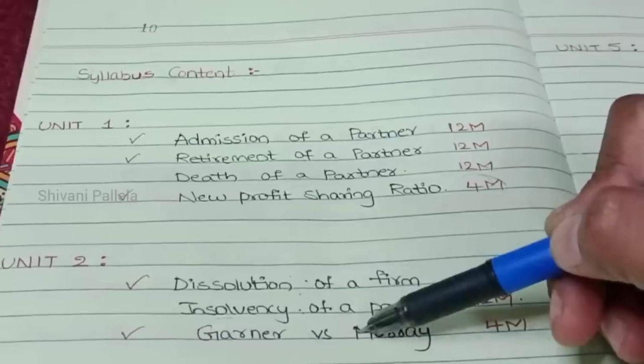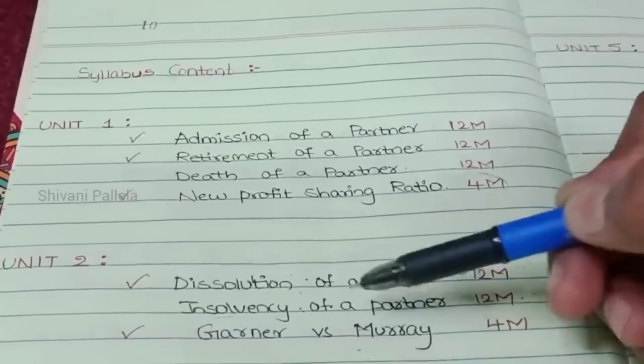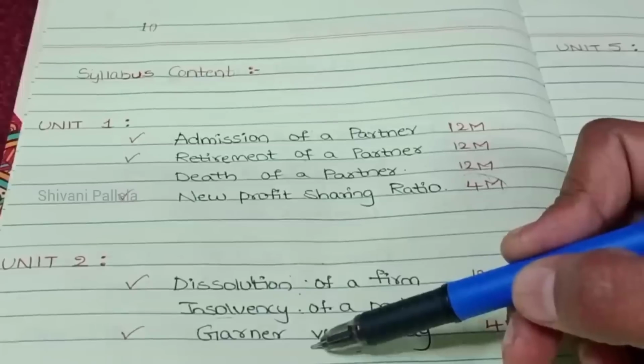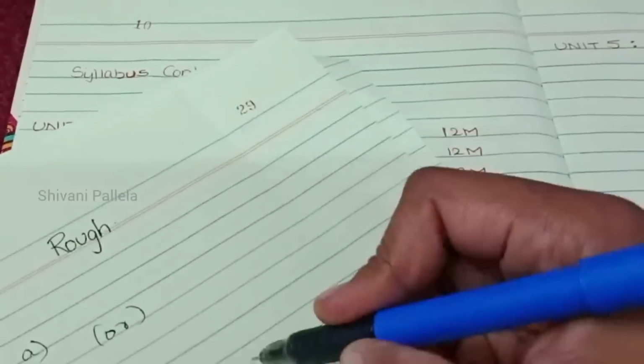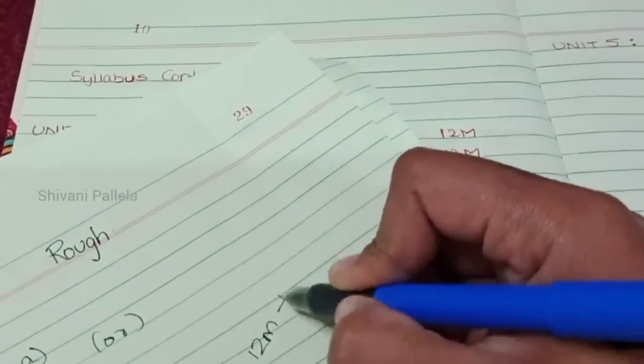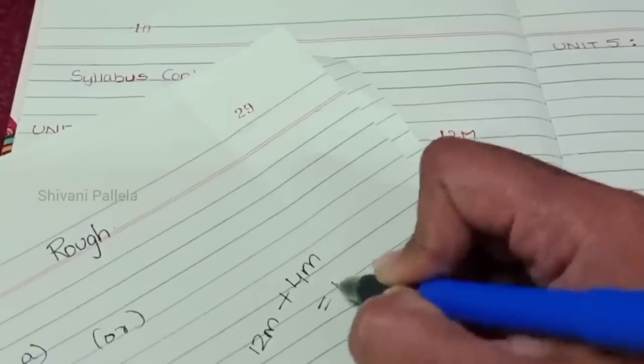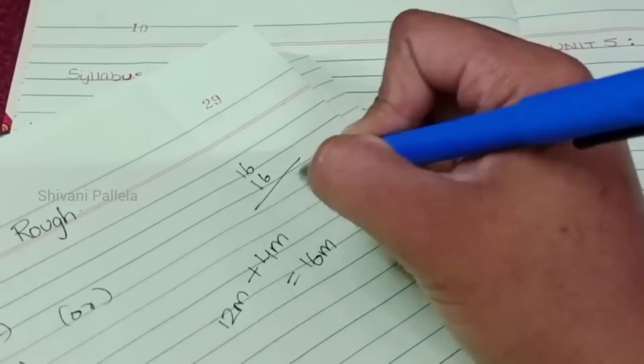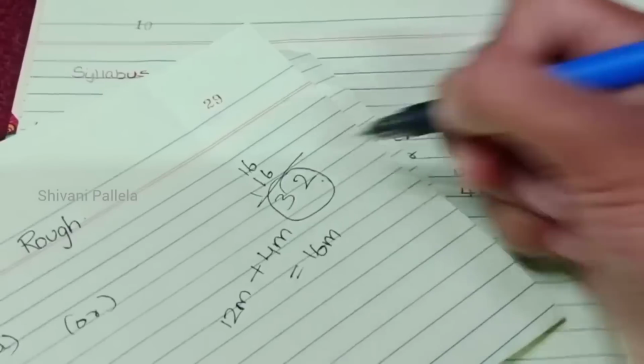I will discuss this in the next video. From unit number 2, if you learn dissolution of a firm and Garner versus Murray, then you can attempt a 12 marks question and one short question, which is 16 marks. Here only you are getting first unit 16, second unit 16. So 32 marks you are attempting here.